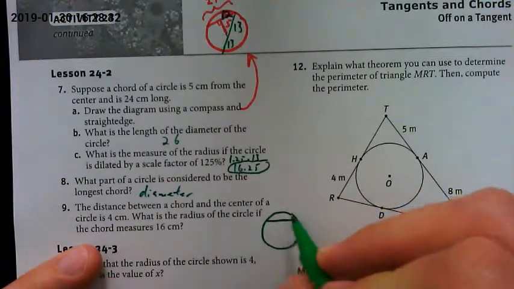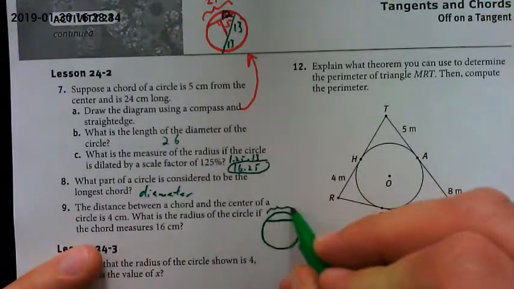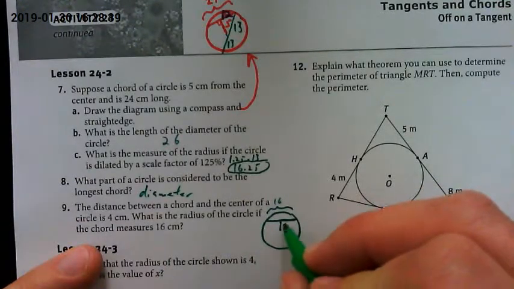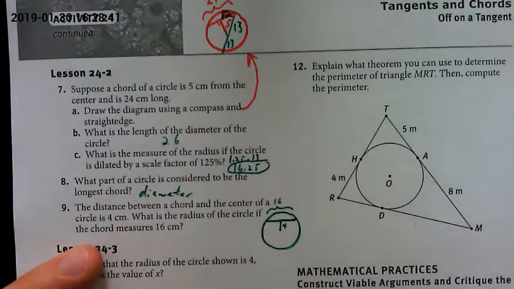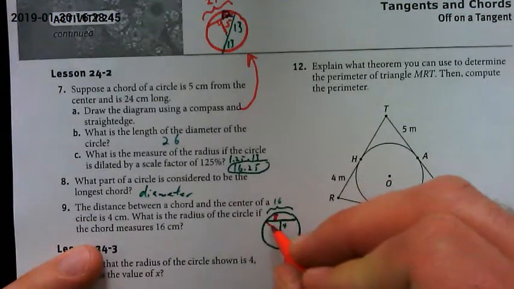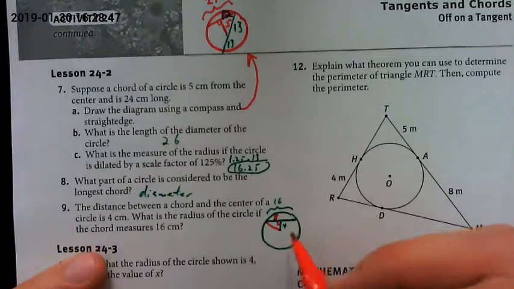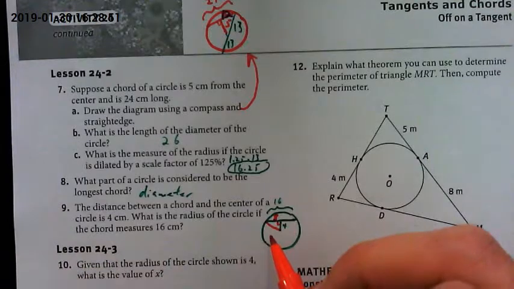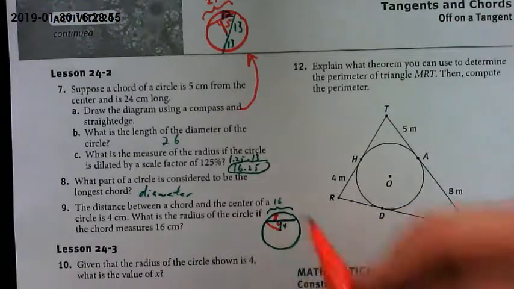The chord itself is 16. It's 4 centimeters from the center. So then each part would be 8. So I have 4, 8, and this is not a triple, right?